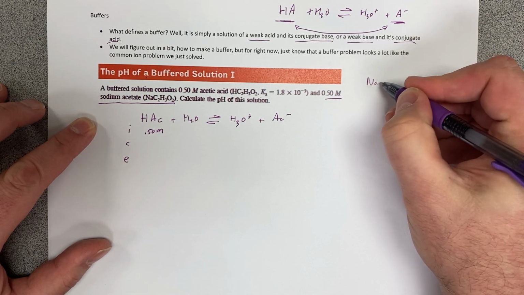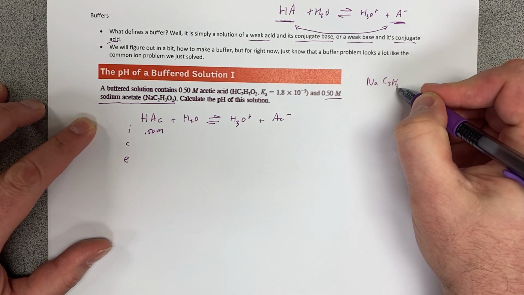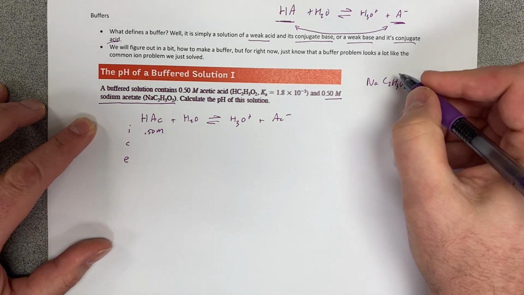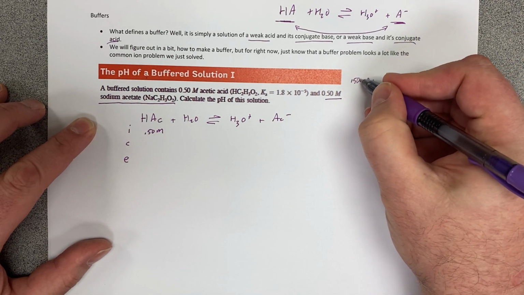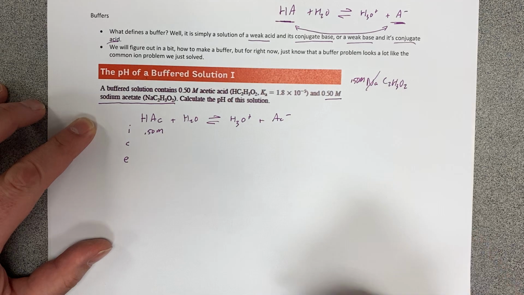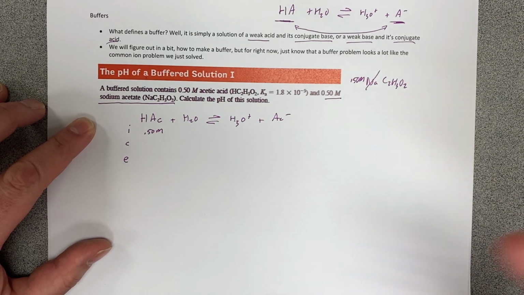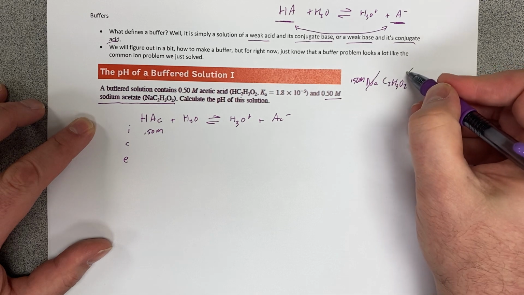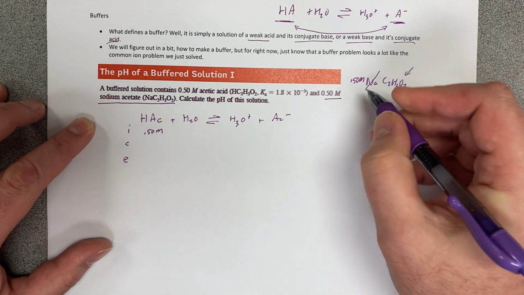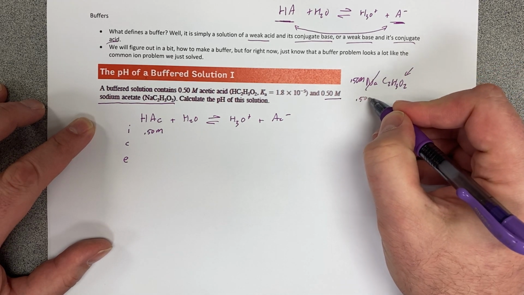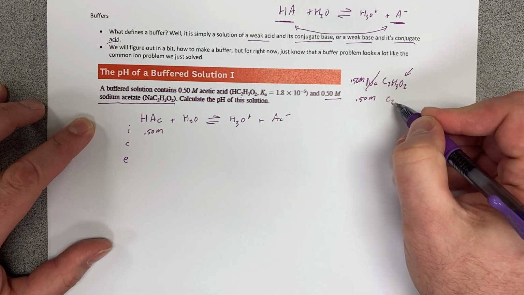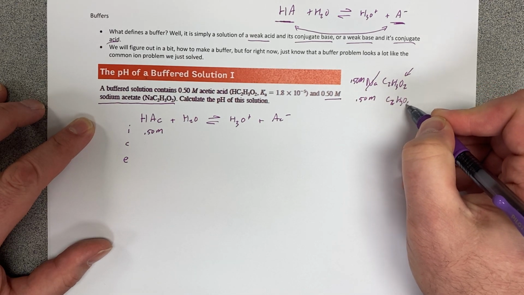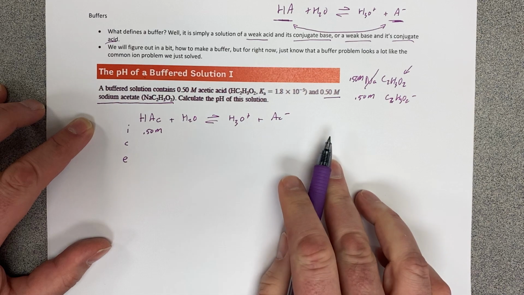If I have NaC2H3O2, and I know that I have 0.50 molar of that, we don't care about the Na. It's a spectator ion. If you want to go even farther, this is a neutral producing thing. This is a base, a conjugate base. So what we do care about is that we have 0.50 molar C2H3O2 minus. And where does that fit into our overall equation here?